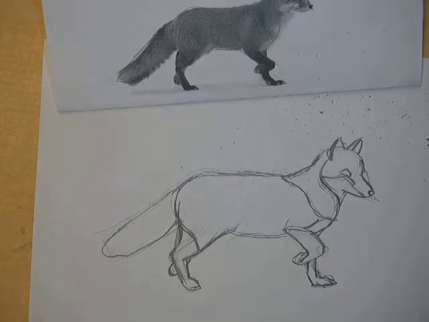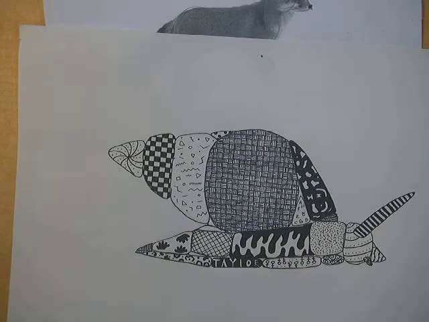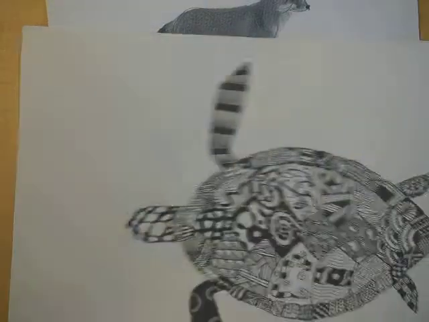I'll take out my ink pen that you guys can use to get those patterns with. So in the end, here are student examples I've had. This is what it's supposed to look like in the end.